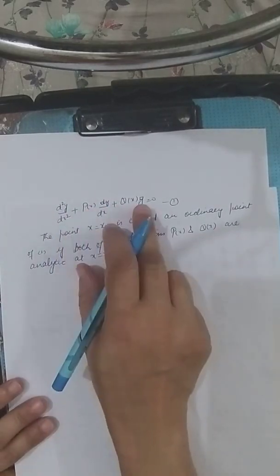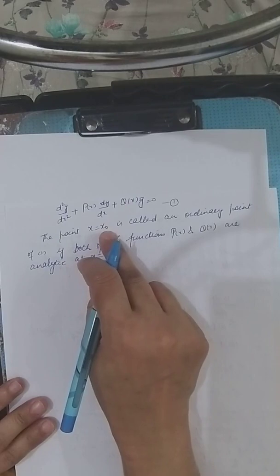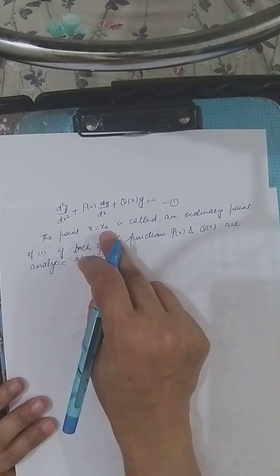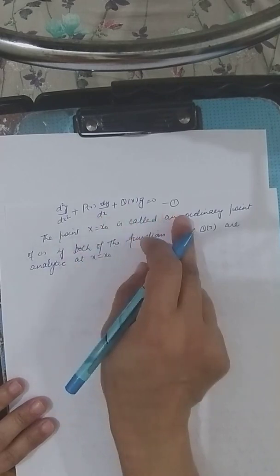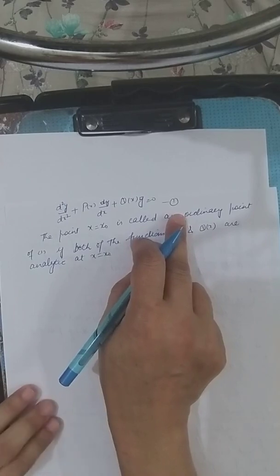If both of px and qx are analytic at x equal to x0, then this point will be called ordinary point of differential equation 1.